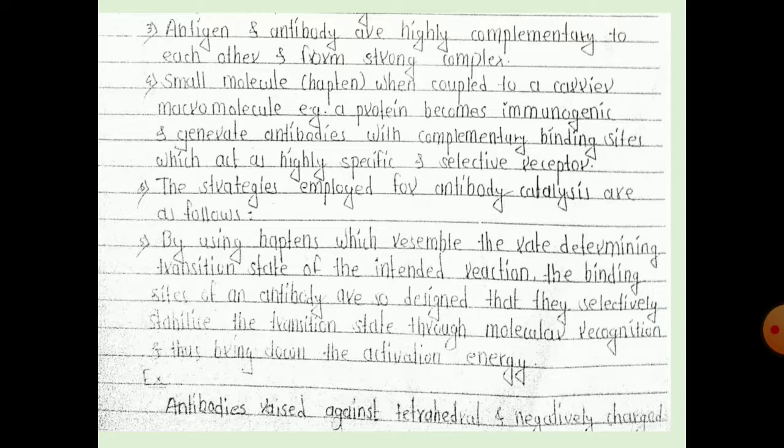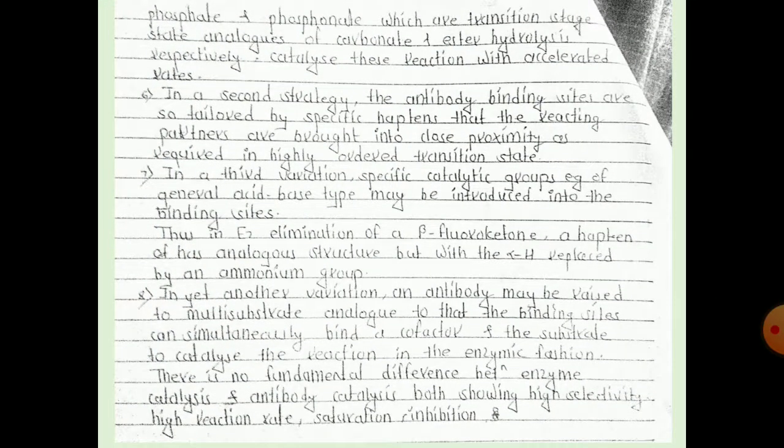the use of haptens which resemble the rate-determining transition state of the intended reaction, and the binding site of an antibody is so designed that it selectively stabilizes the transition state through molecular recognition and thus brings about a lowering of the activation energy. For example, antibodies raised against tetrahedral and negatively charged phosphate and phosphonate, which are transition state analogues of carbonate and ester hydrolysis, then respectively catalyze these reactions with accelerated rates.